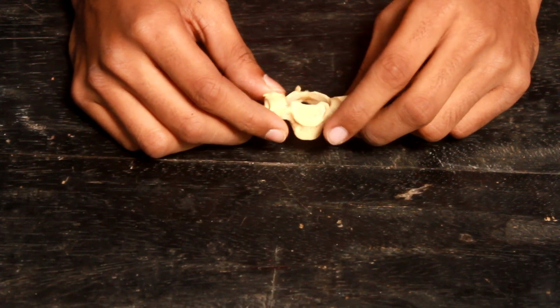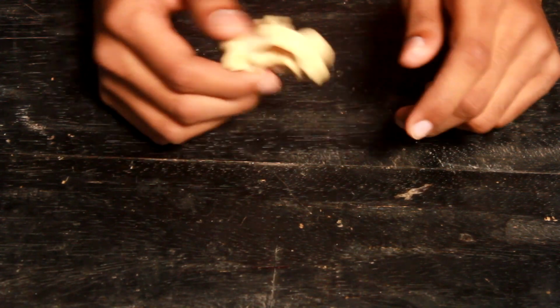So this is how you can identify a cervical vertebra.